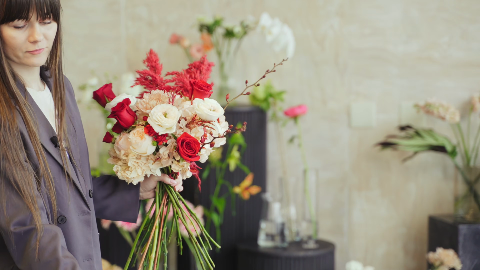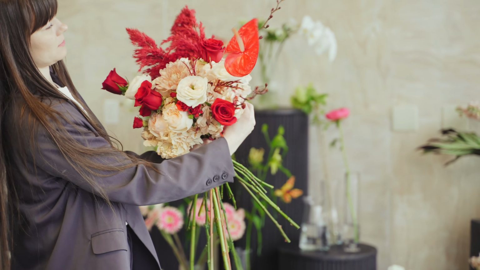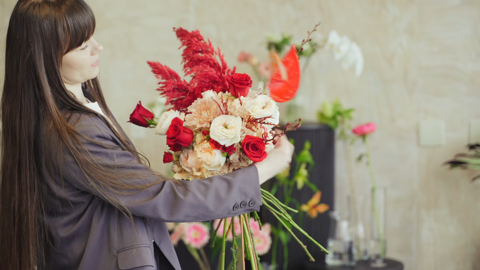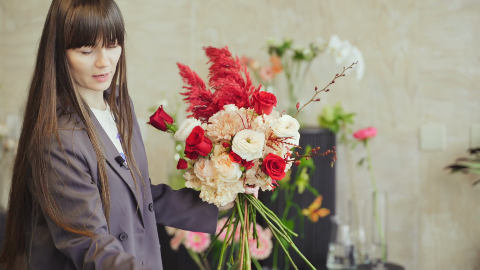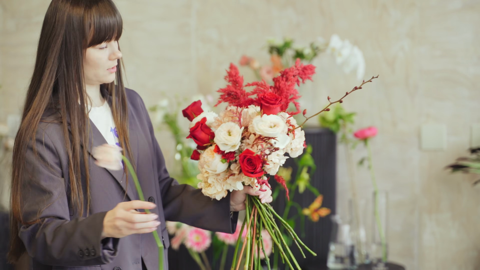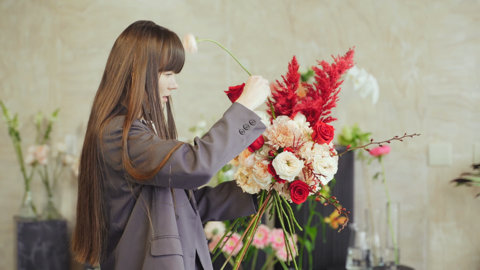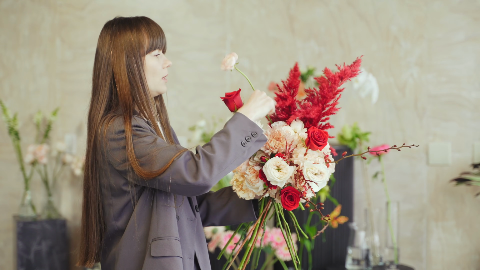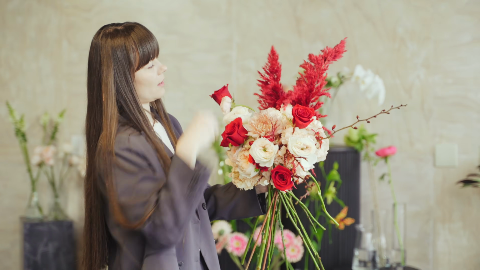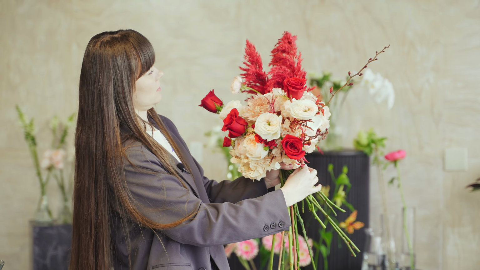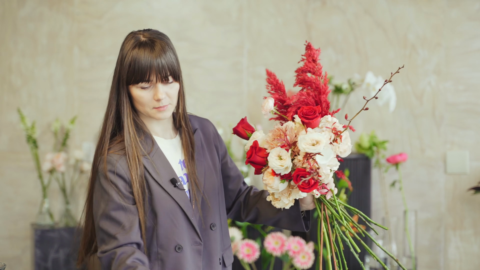I saved the anthurium for last because I do want it to be more focal, and I haven't decided if I wanted it here or popping out of the hydrangea. So I'm going to do the ranunculus first. And the ranunculus already has that fun effect to it, and it has the gestural stems.